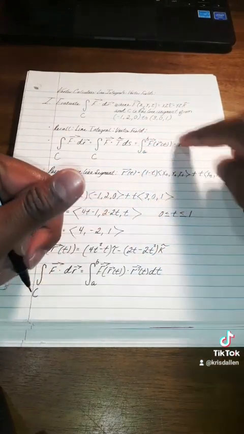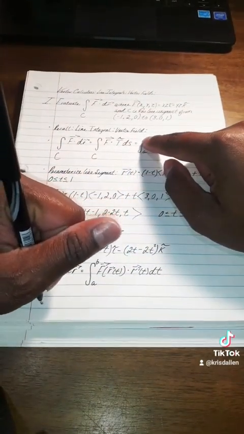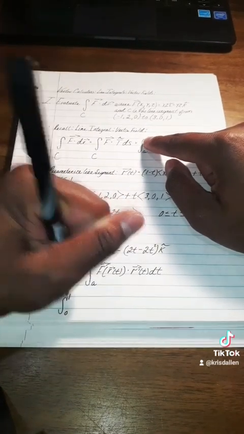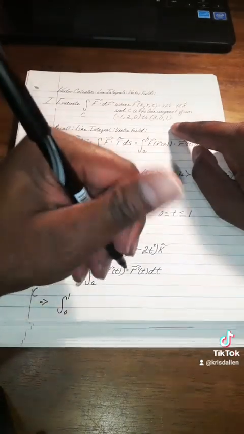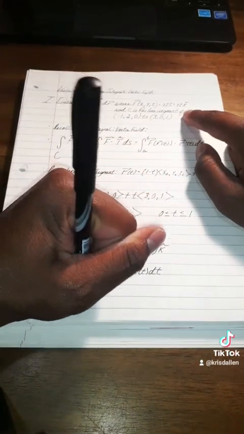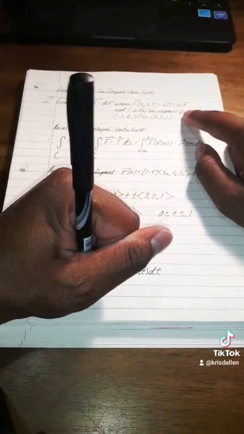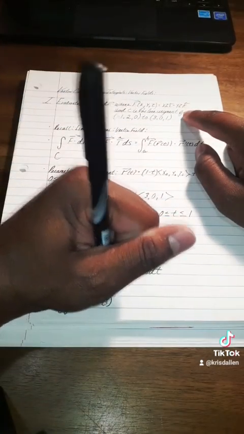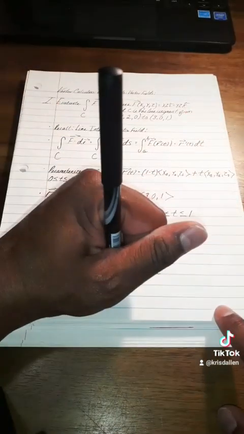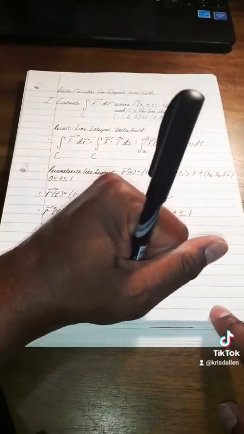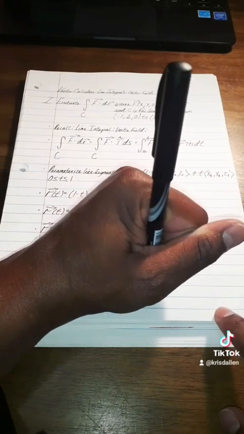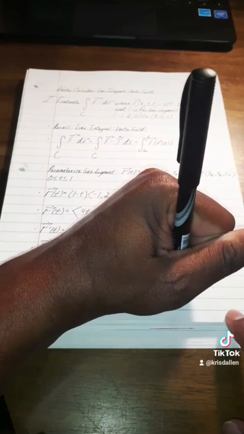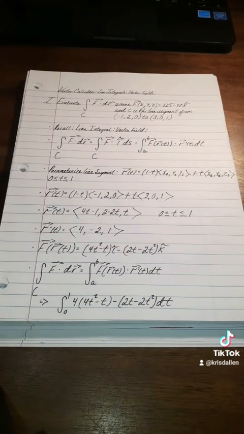So let's take the dot product. We'll get the integral from 0 to 1, since we know the range for t, of 4 multiplied by (4t squared minus t), and then we'll subtract from that (2t minus 2t squared), integrated with respect to t.